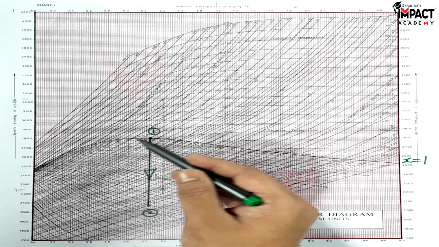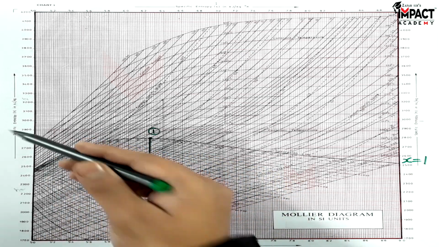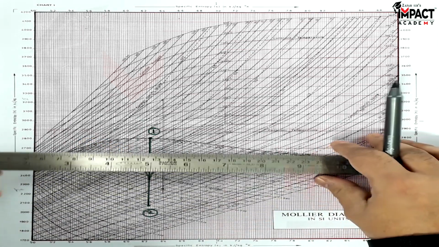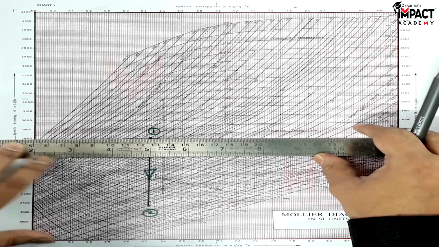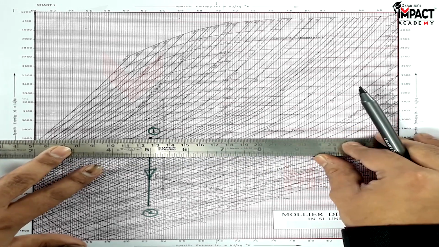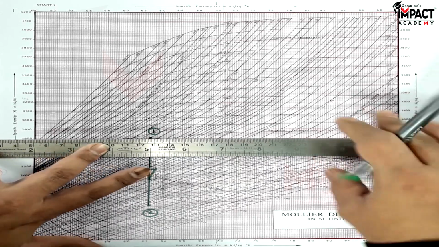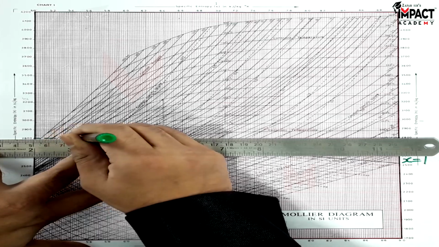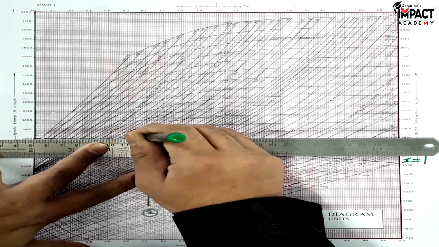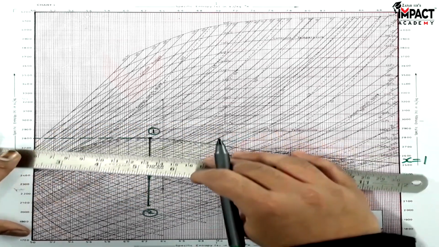So I have to just project H1 and H2 up to these markings. So what I am doing here is projecting H1, that is point number 1. Now when point 1 is projected, I am getting the value as 2800 kilojoule per kg. So that is the enthalpy of point number 1.